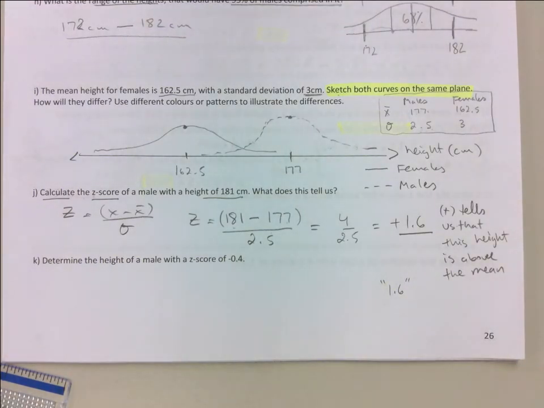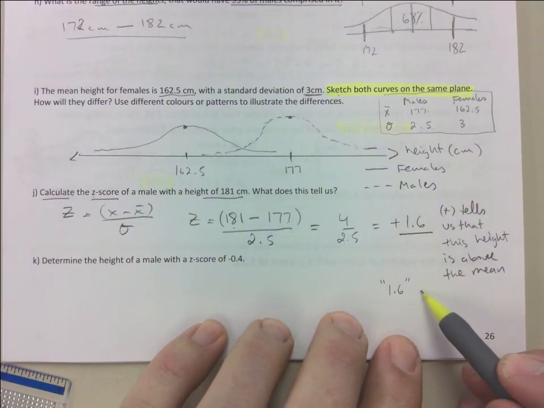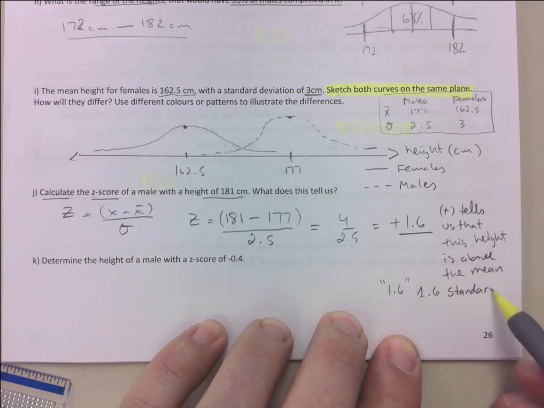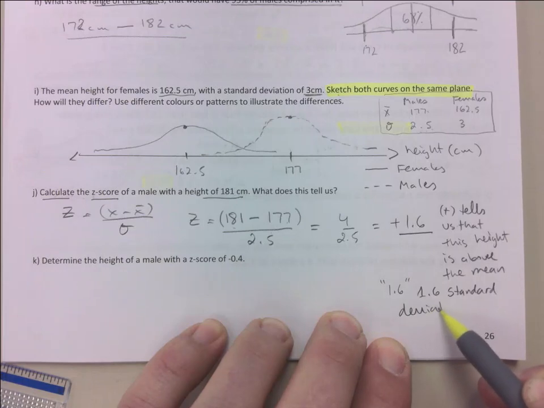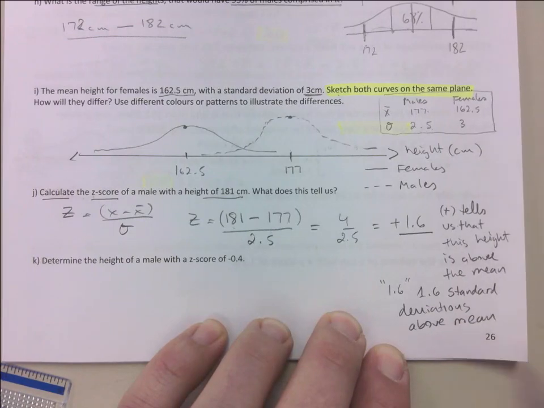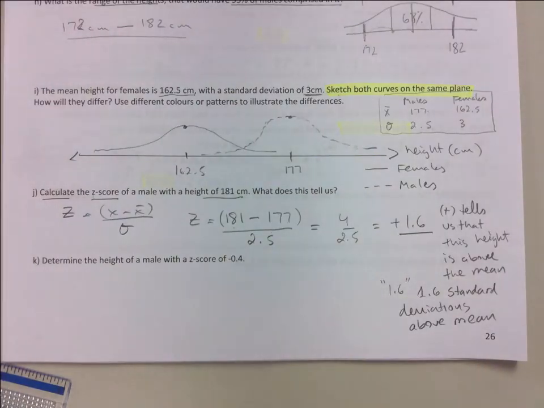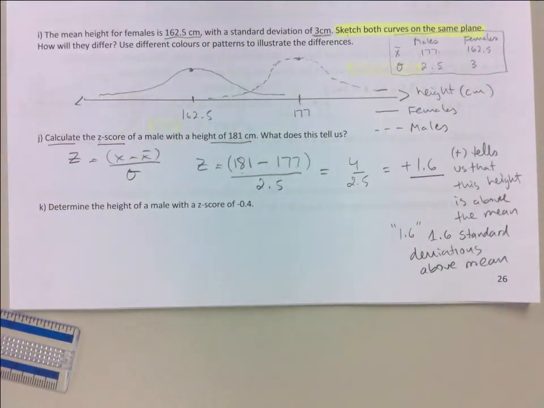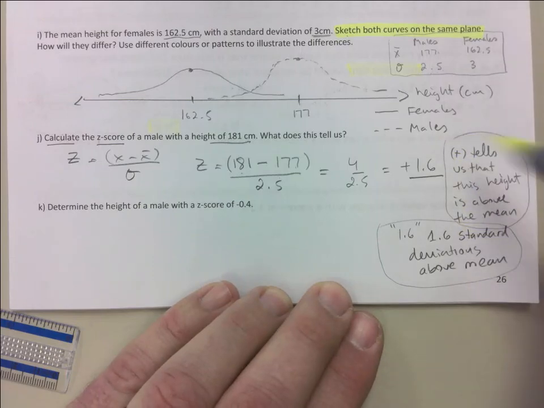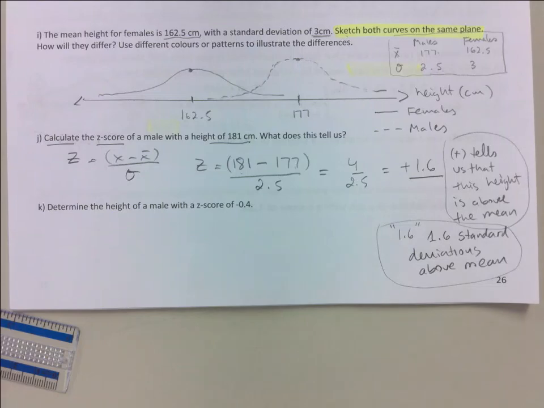The 1.6 itself tells us that it's 1.6 standard deviations above the mean. Okay? It tells us basically how far away from the mean you are, right? How many standard deviations. So there's basically two things that a z-score tells us, and it's actually right under the z-score. If you box that in, I tell you that there.